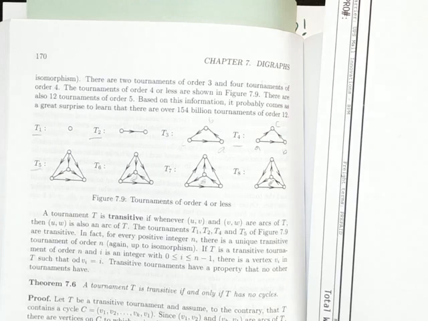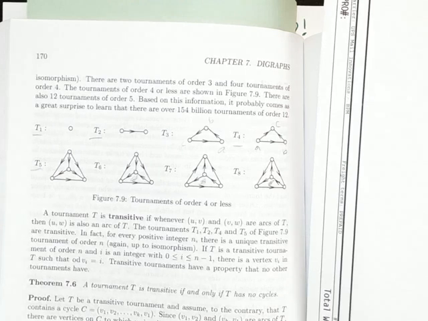Okay. Pick a graph. Seriously, somebody pick a graph.